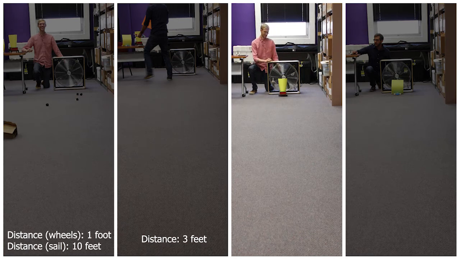And then here's Kurt's Christmas wagon. I was excited about this one. I thought it was going to do really well. And it actually did. I think we got about 19 feet with that one.